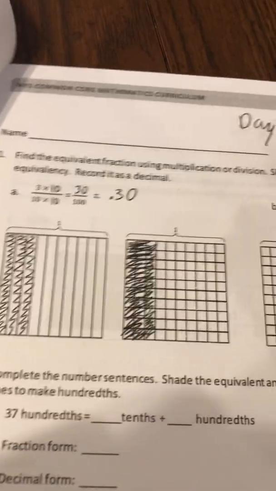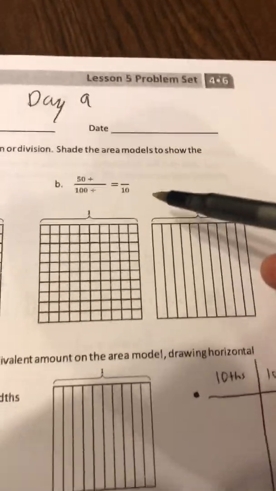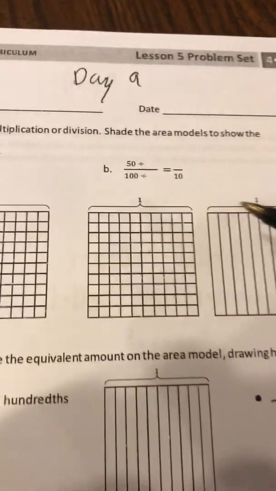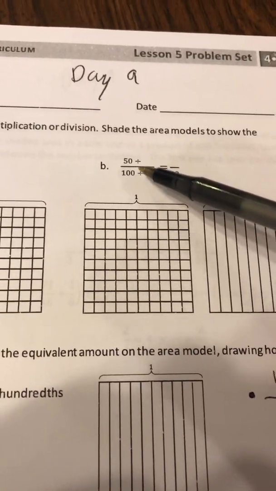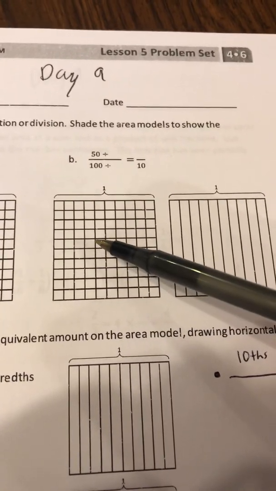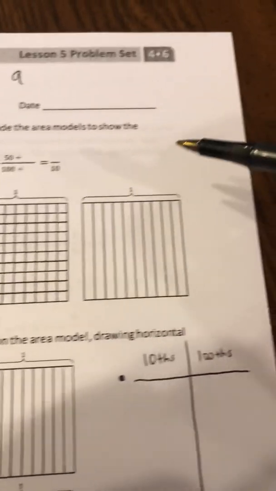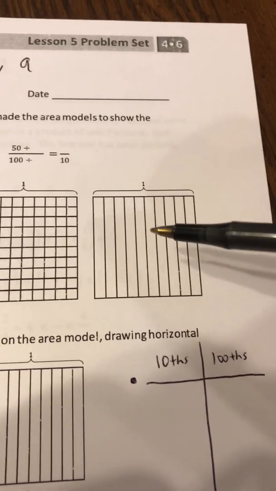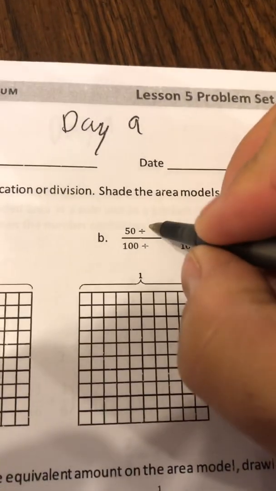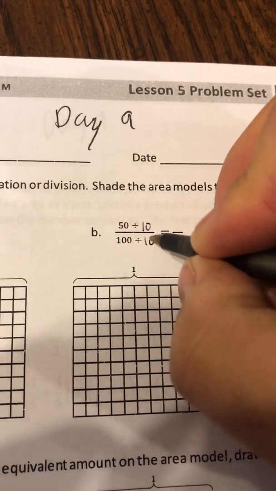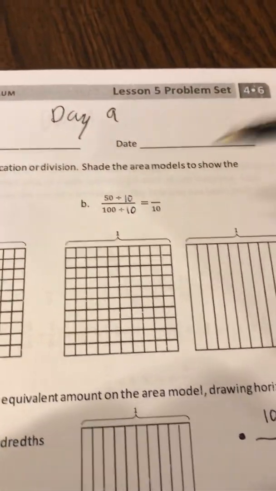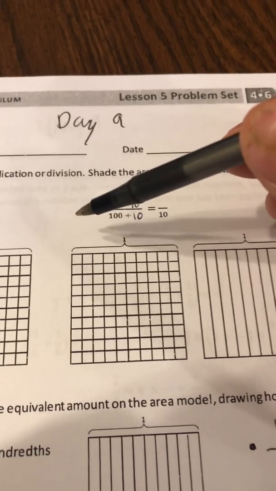Okay? So now over here, we're going to divide. And we're also going to shade. We're going to show 50 hundredths by shading in over here, as well as shading in over here in the tenths box. And we're going to divide by 10. I'm going to go ahead and write that in for you, and I'll let you do the work, okay? You're going to do 50 divided by 10 and 100 divided by 10.